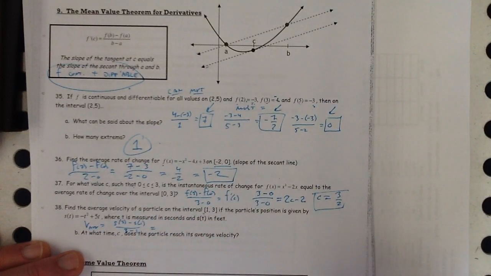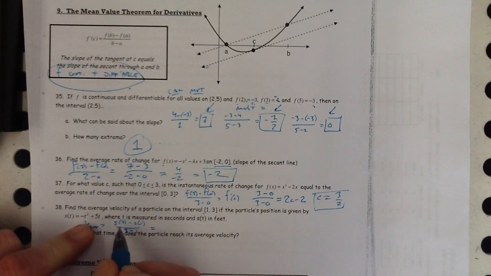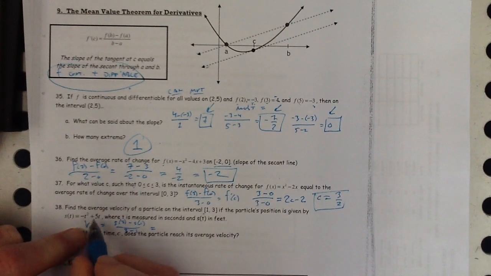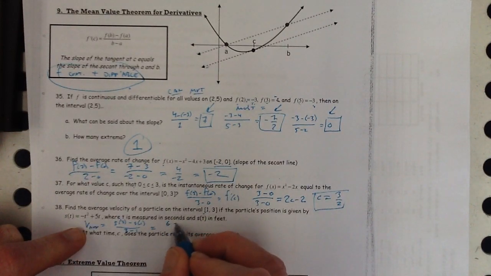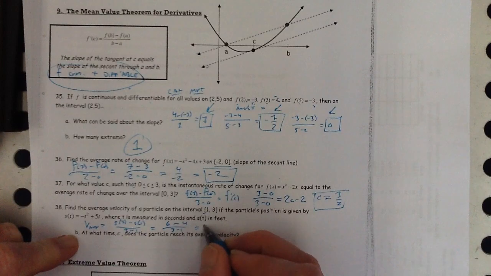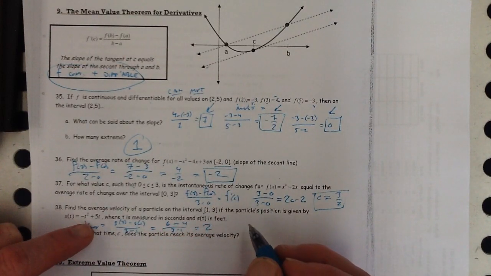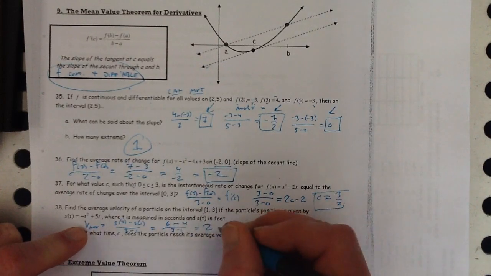In other words, it's just like a secant line slope, old school slope. So s of 3, plugging 3 in here, negative 9 plus 15, that's 6, minus plugging 1 in here, and get 4 over 3 minus 1, that's 2, and that would be in feet per second.